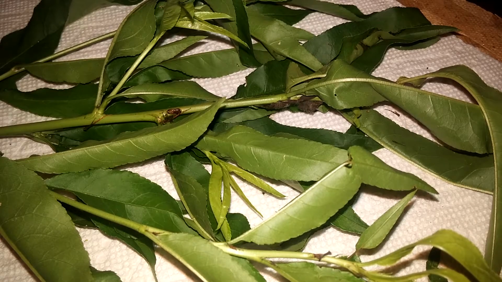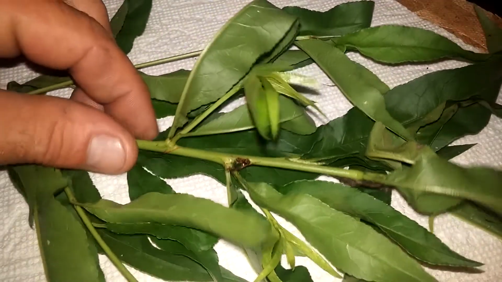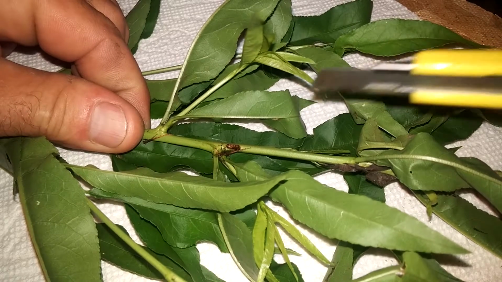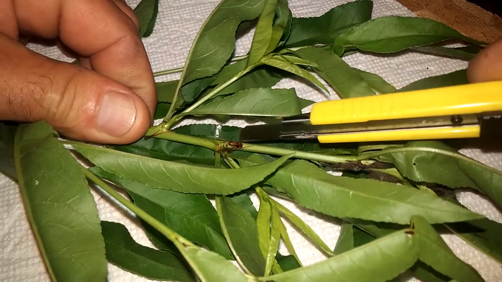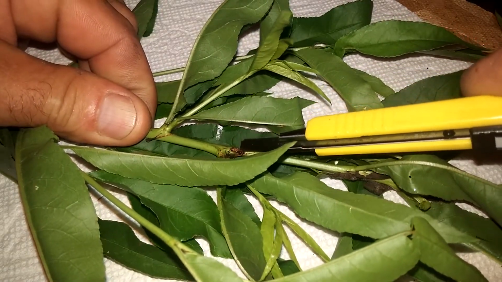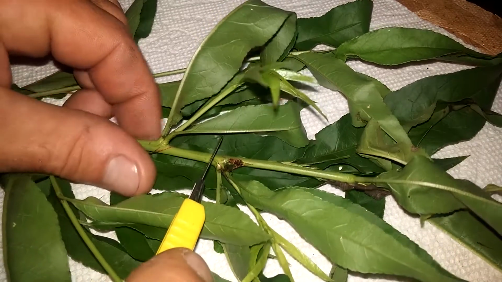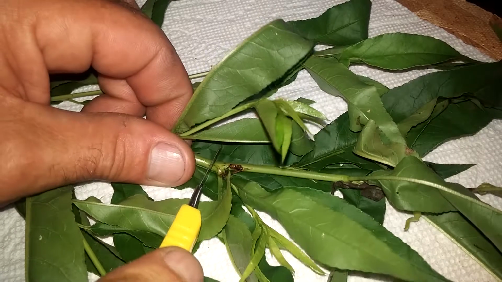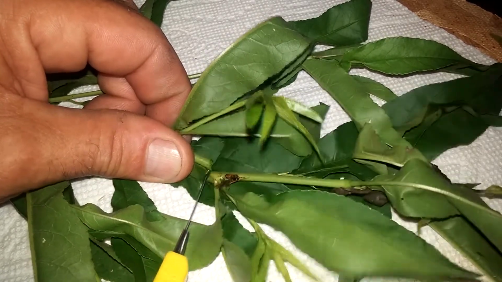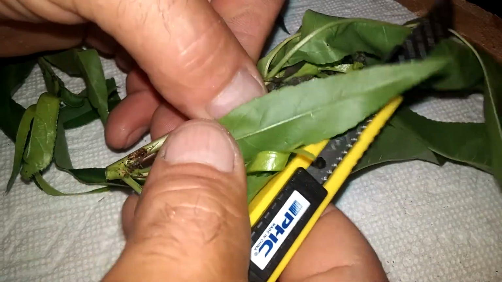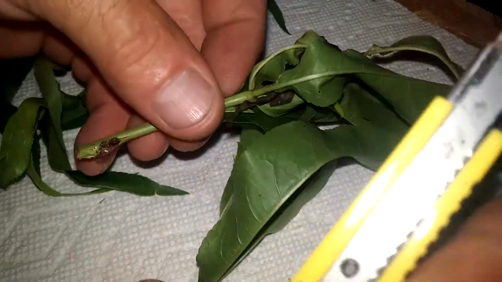I don't like taking a guess. I went to the extension office and ended up spraying these trees with a bunch of stuff because we were guessing. Let me make this more easily able to handle. I know I showed you this before, but I'm going to strip it down and be right back.